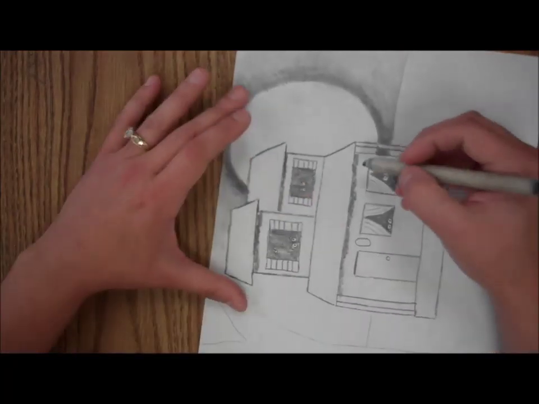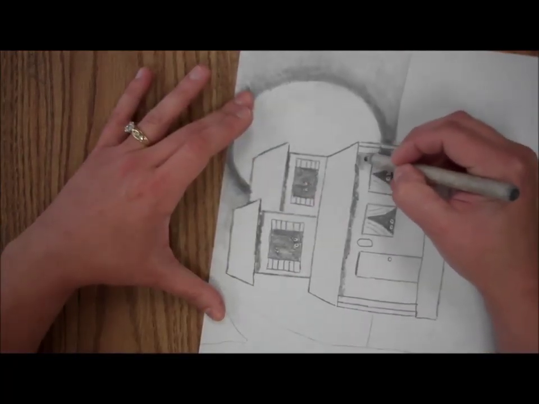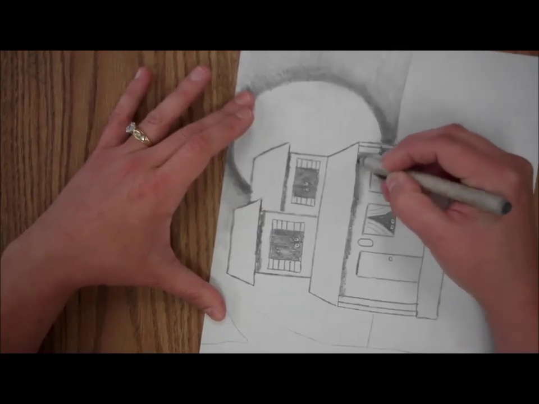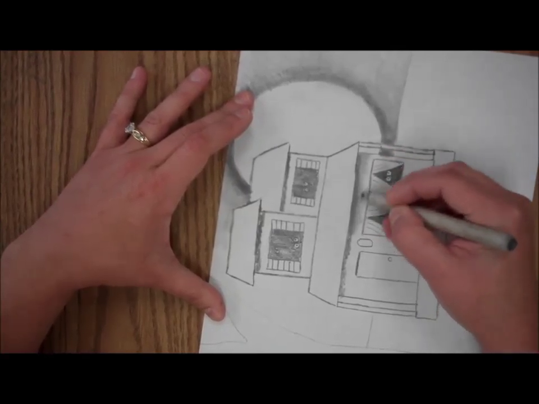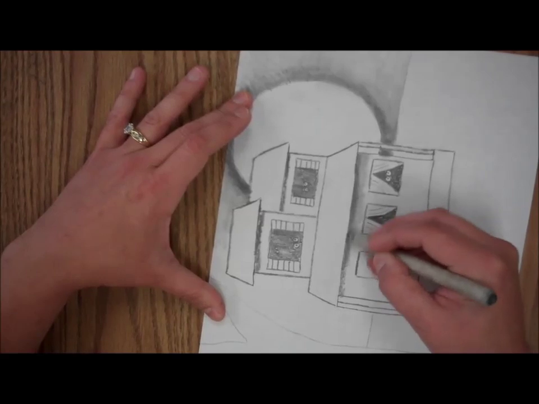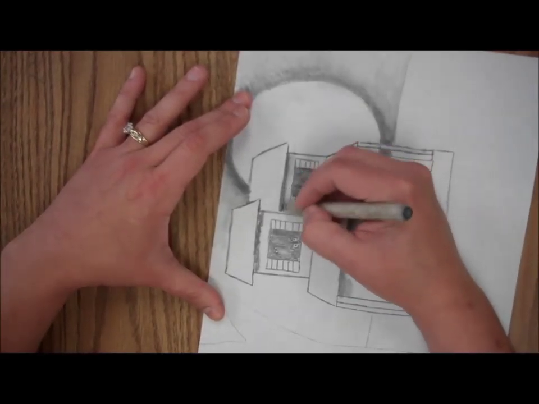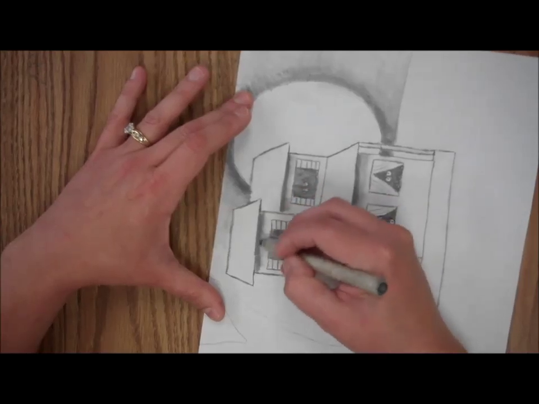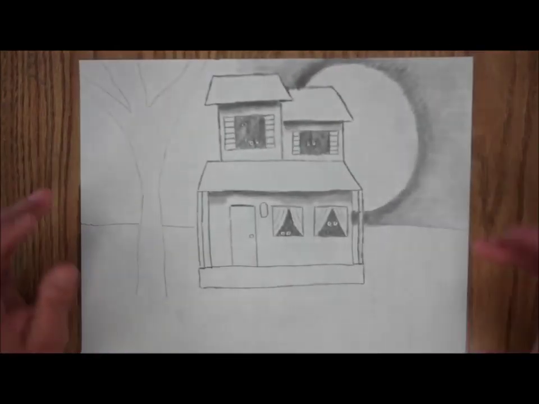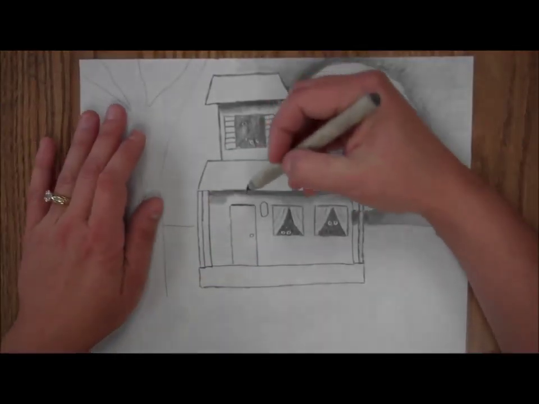And then take my blending stomp and go over that pencil line. So it gives more depth.